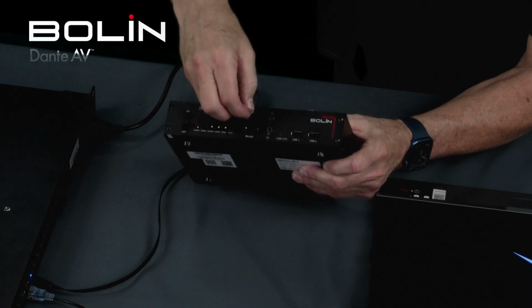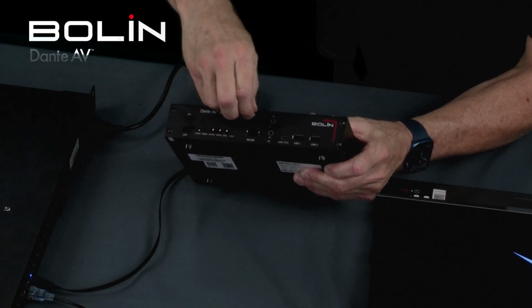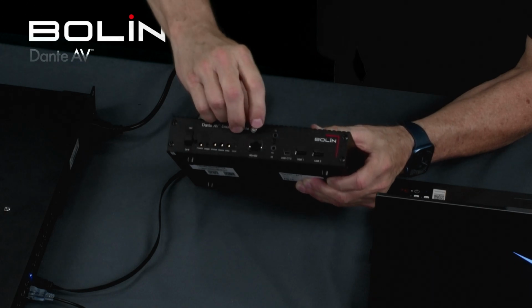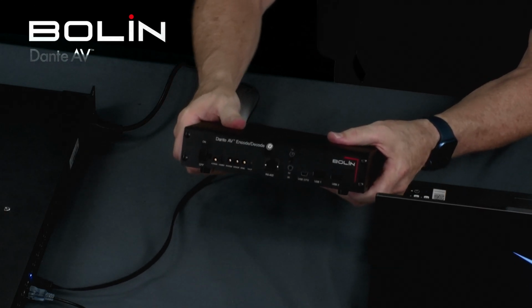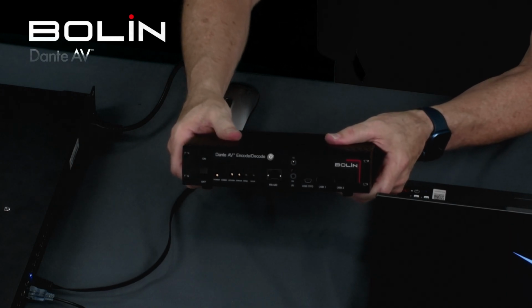All you need to do is peel the E away and replace it with, and hopefully you'll line it up better than I just did, but this is live, replace it with a D. And now, I really hope you get that straight.